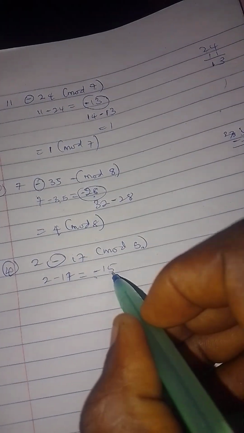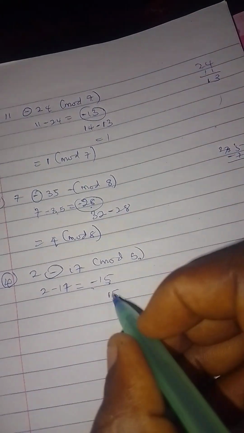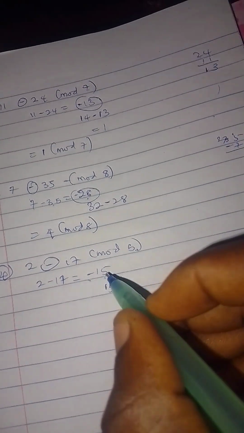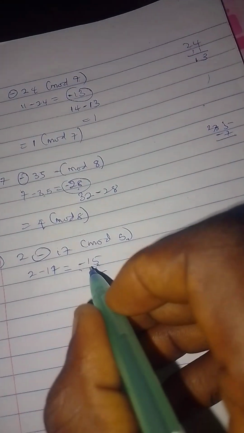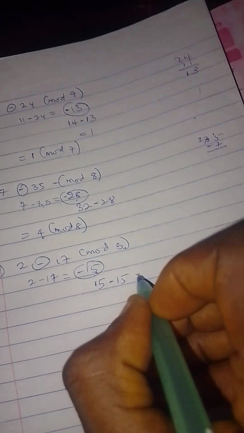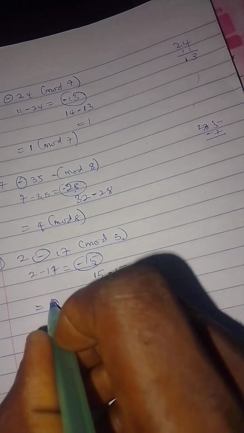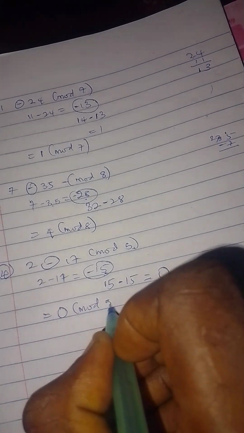5 times 3 is 15. I said it has to be equal or greater. So let's take the difference. Bring down this one. What do you have? 0. So that means my answer is 0 in mod 5.